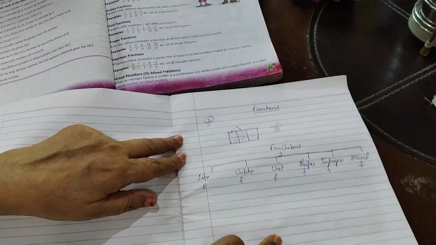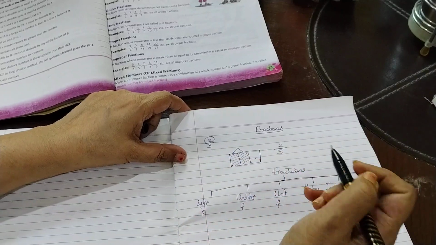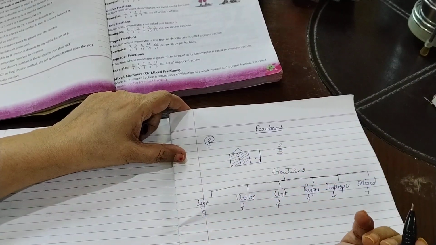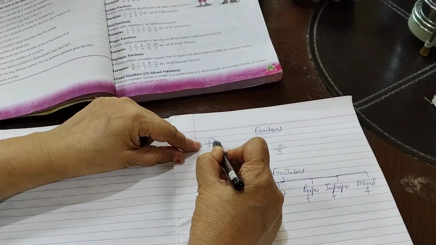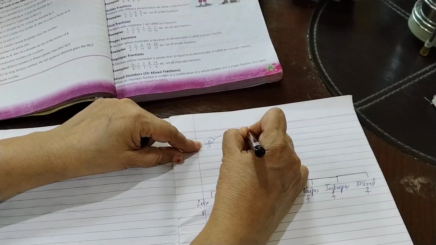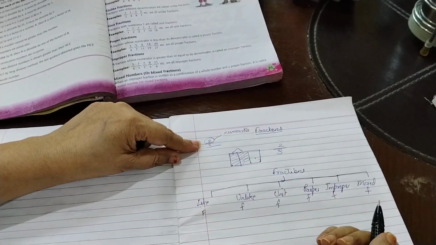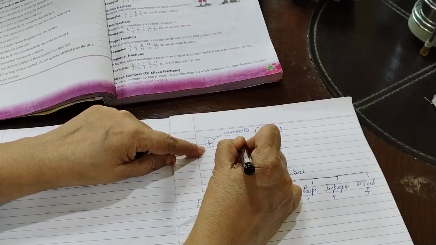Yeah. So what are like fractions? Before this, a very basic thing. I know you all know, but since I am teaching you for the first time, it's my duty to tell you the basic things. So the upper portion is called numerator, and the below one is denominator.